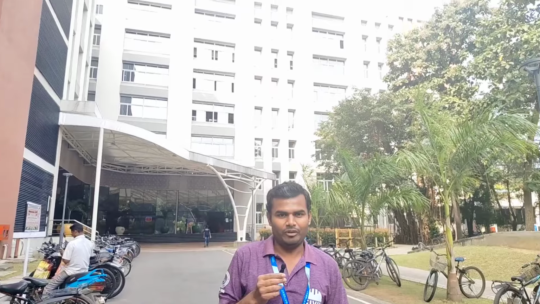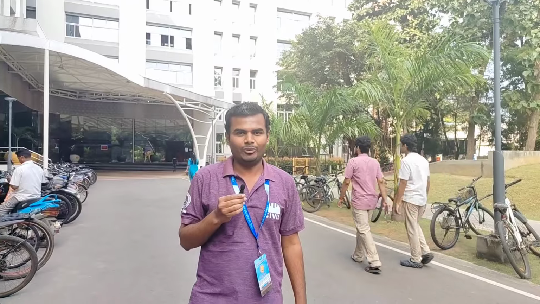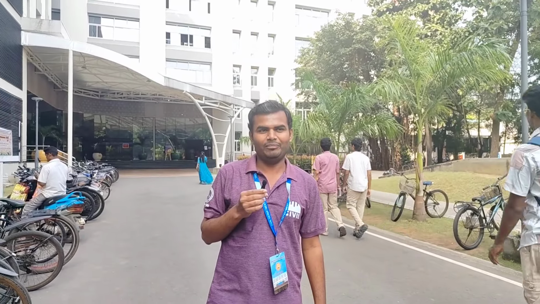Now we are going to explore our new academic complex. The building behind me is called the New Academic Complex. Here we have some labs related to our civil department. There is a hydraulics lab, then the water resources department, and then we also have the environmental engineering lab.